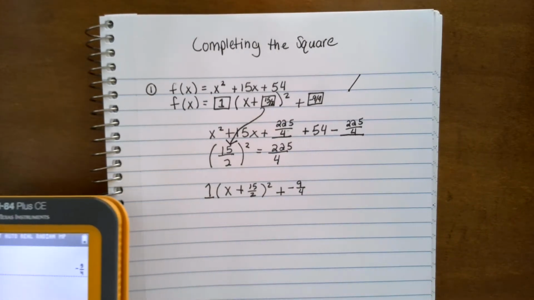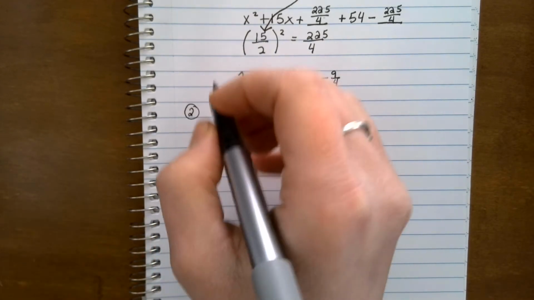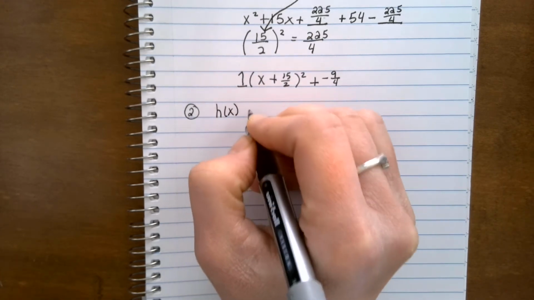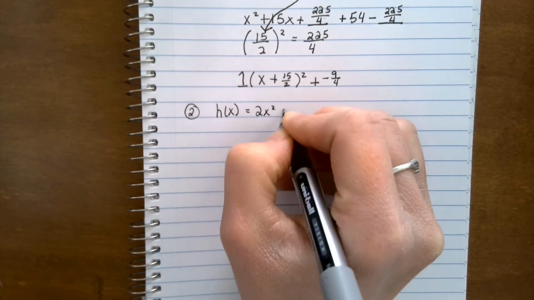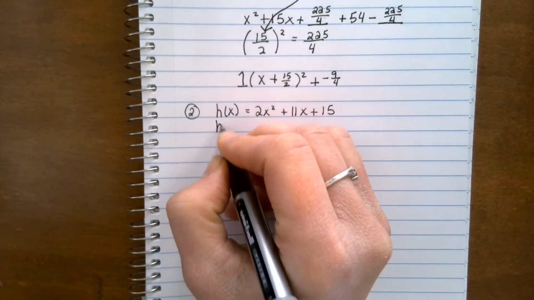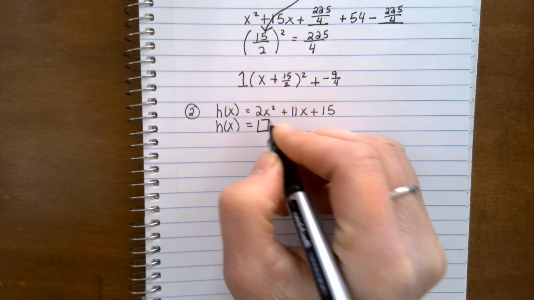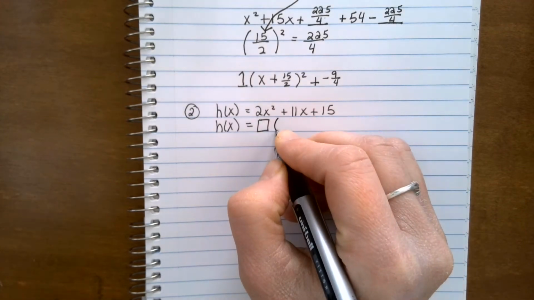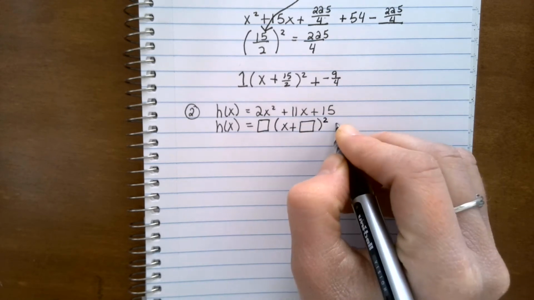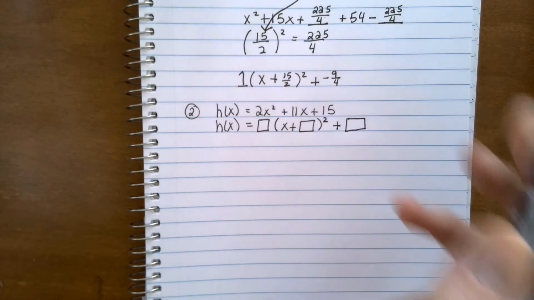Now, what if it's not 1? So here's our next example, that's similar to this one. So let's say h of x is equal to 2x squared plus 11x plus 15. And the answer setup is the same as example number 1. So there's a box for the number that you factor out, and then times x plus another box, the number that completes the square, and then plus another box, the answer that you get outside of the parentheses.